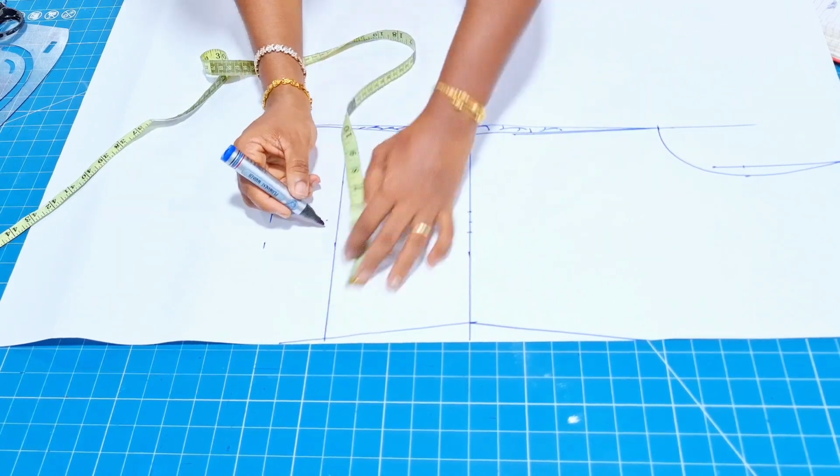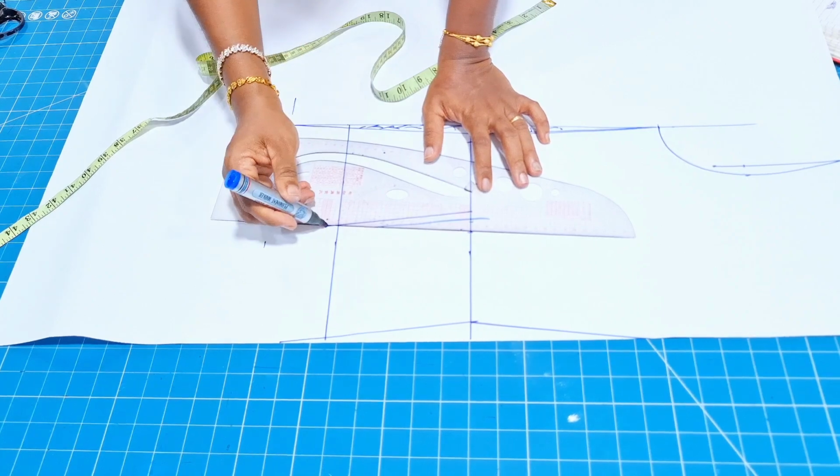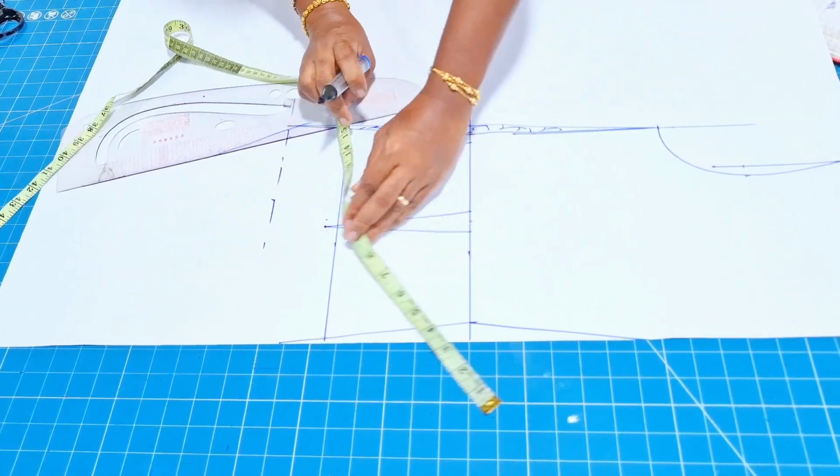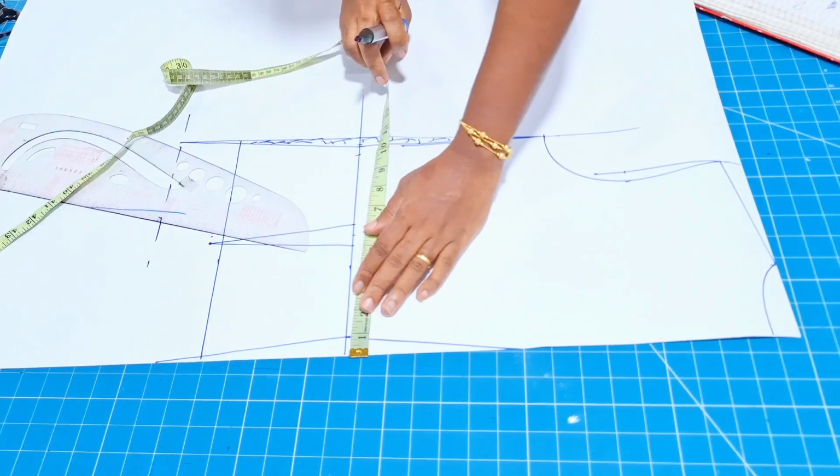Okay, divided by 2. That is what I marked there just to take my dart intake. Okay, I connected the dart. I took it to 6 inches from the waistline. Yeah, I like doing my darts like that.